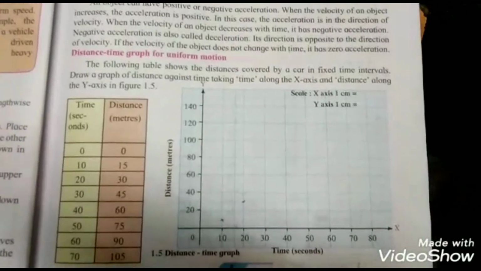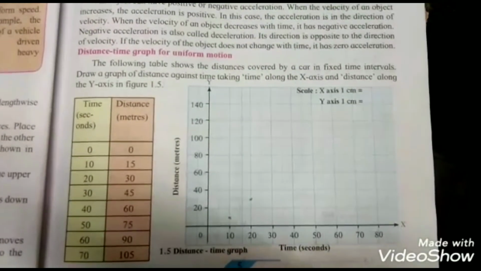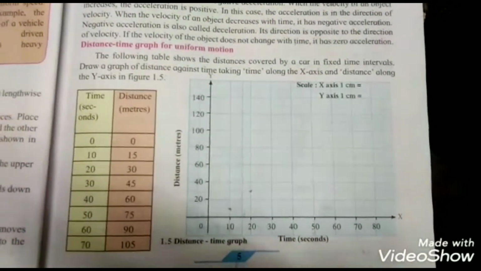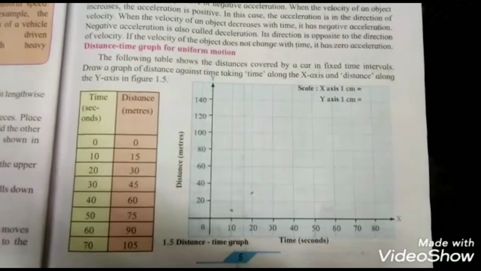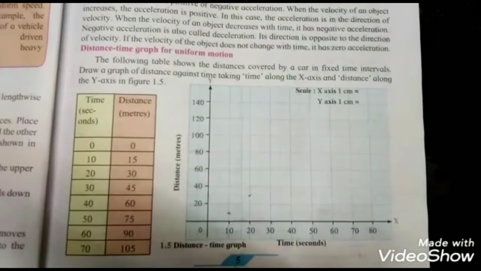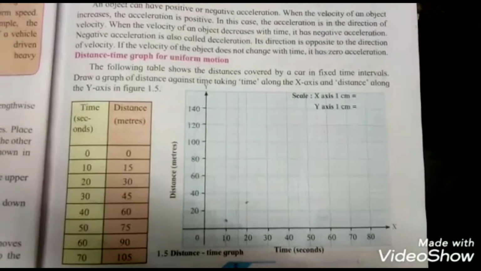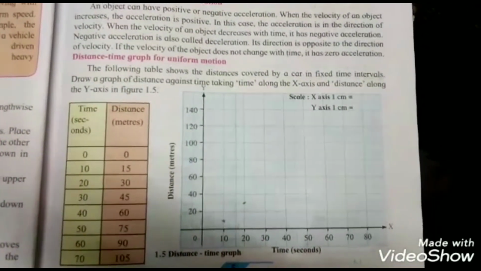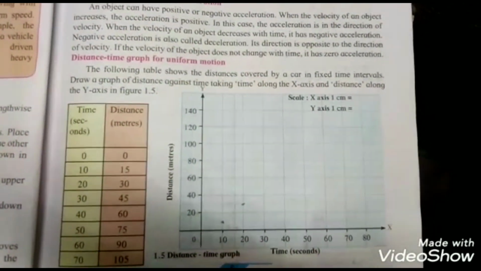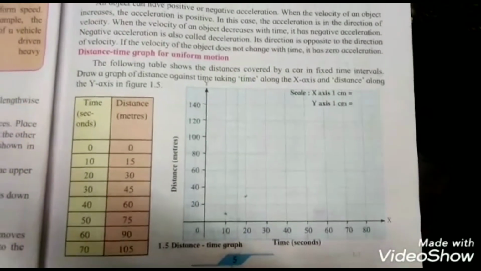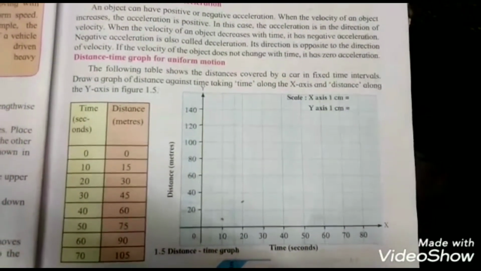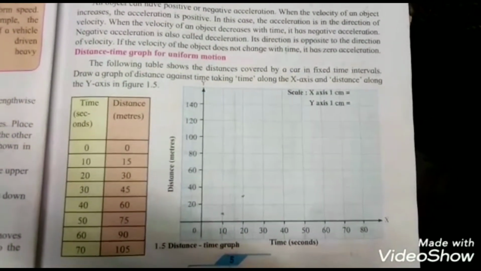Students, here we have to see a graph of uniform motion, the distance time graph. Its table indicates that in equal intervals of time, the object also travels equal intervals of distance. That graph is called a distance time graph for uniform motion.